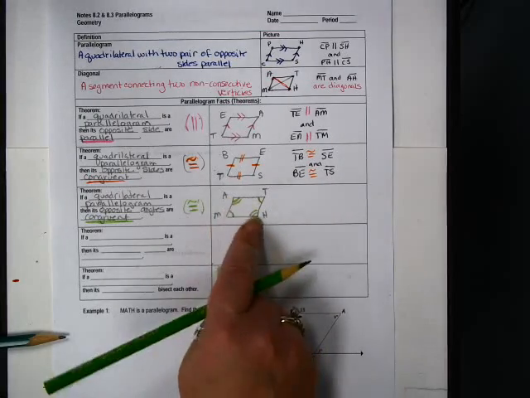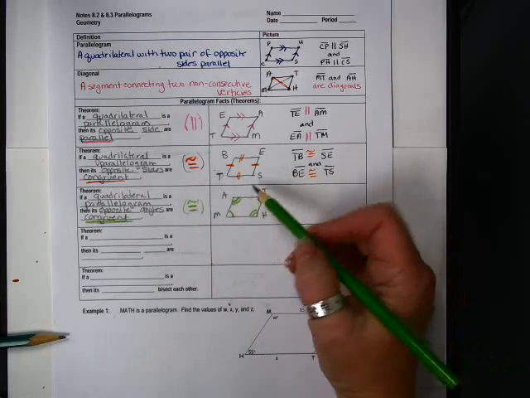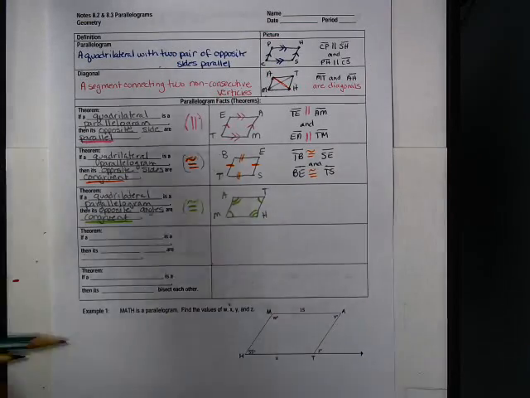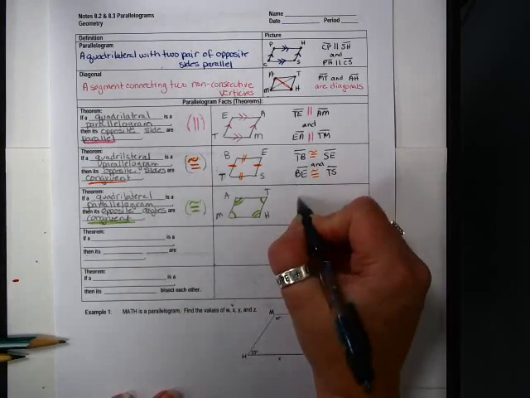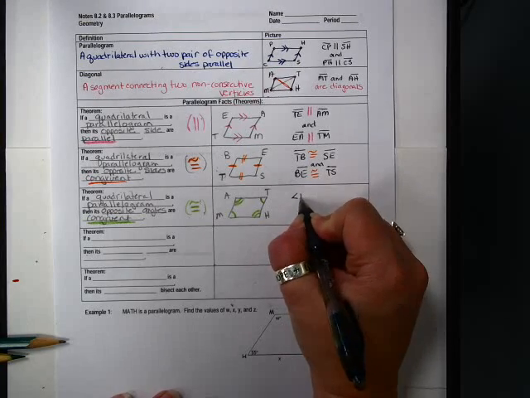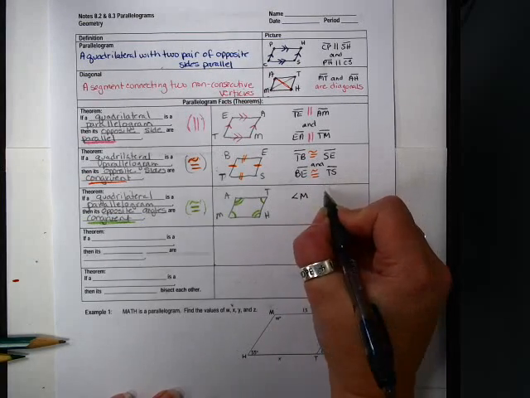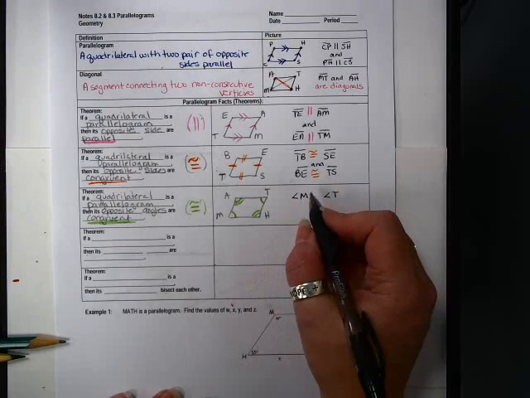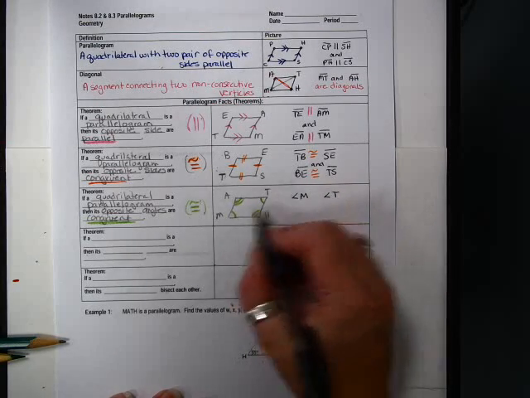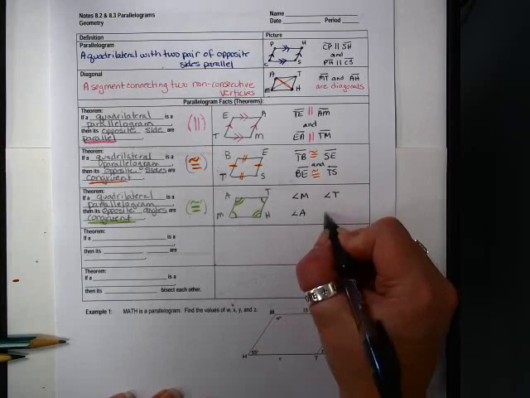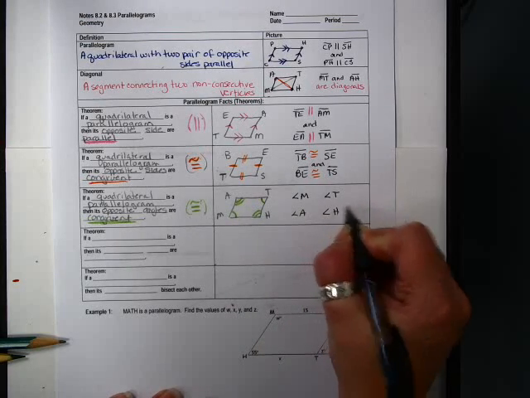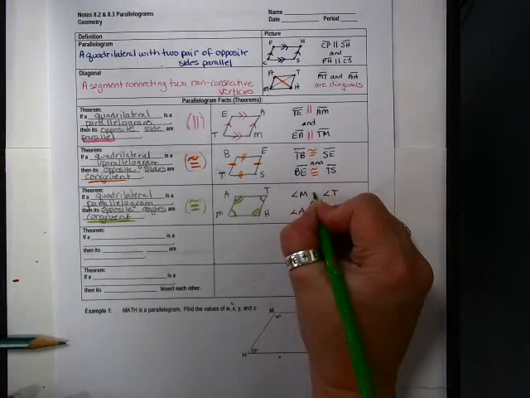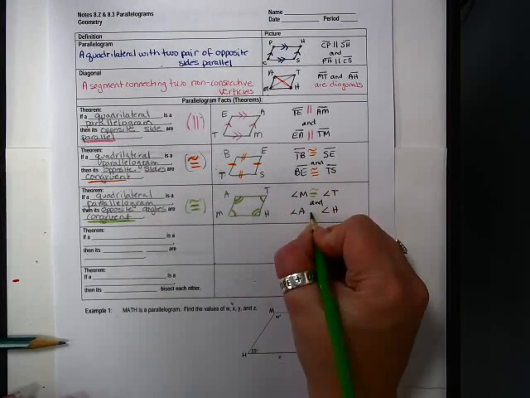Because those two are congruent and those two are congruent. But these are not congruent. Okay, so angle M is congruent to angle T, and angle A is congruent to angle H. And let's just put the congruent symbol.